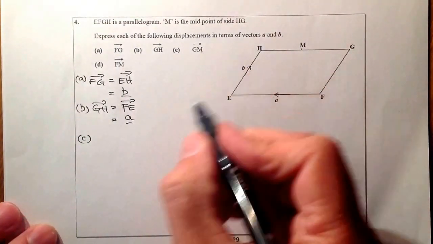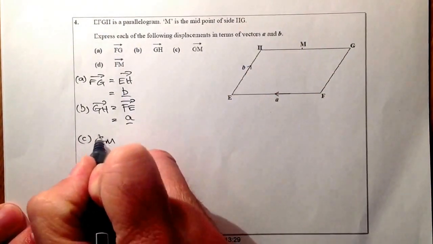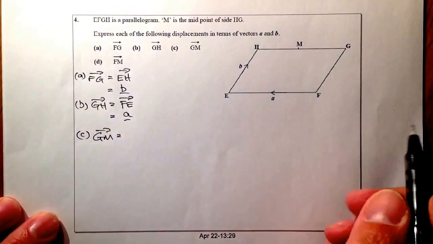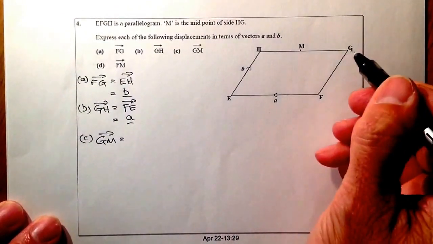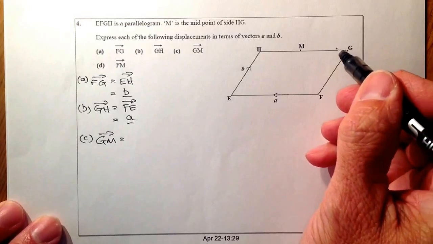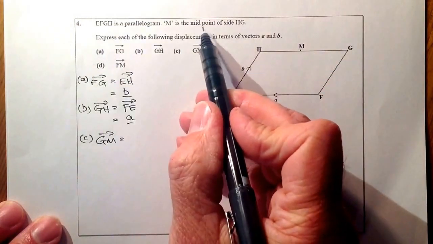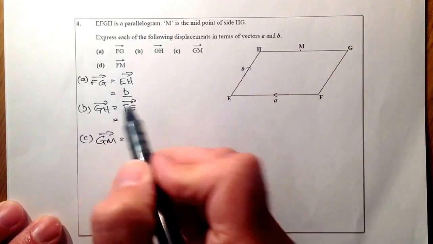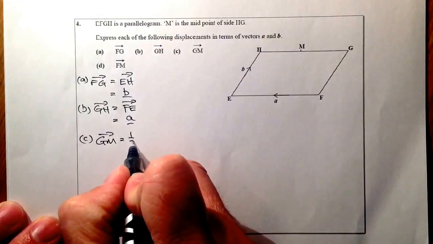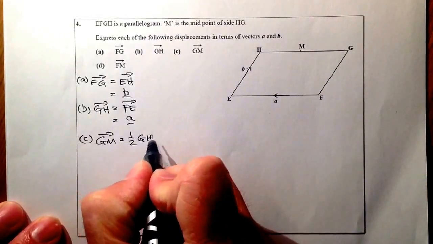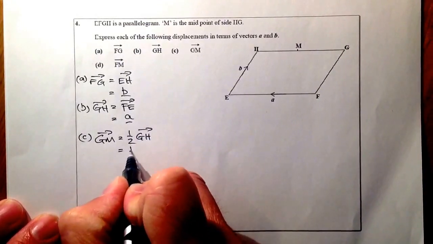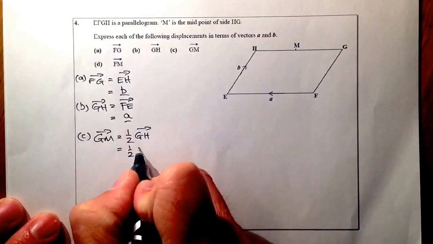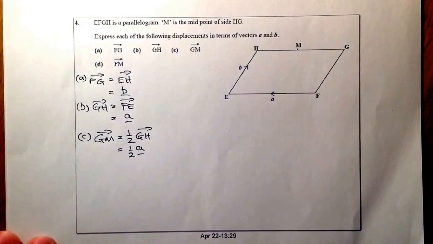For part C, we'll work out the vector GM in terms of A and B. So G to M, that's just halfway along that. Remember, it's a midpoint. So I know that that's half GH, which we've just worked out before. So that's going to be equal to a half of GH. GH is just A. So there we go, it's just a half A.